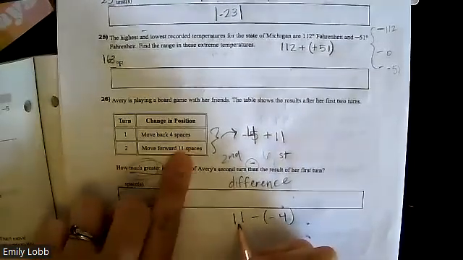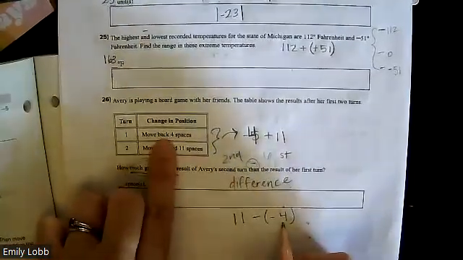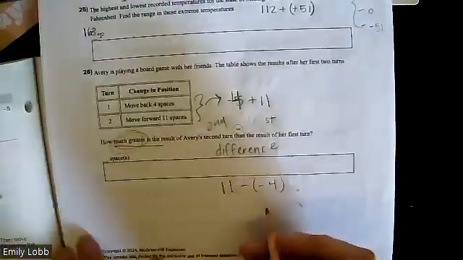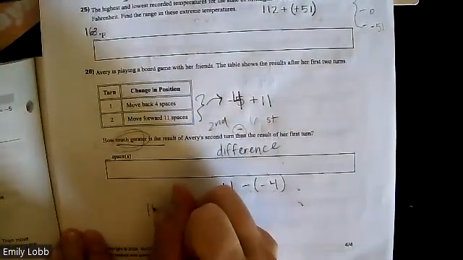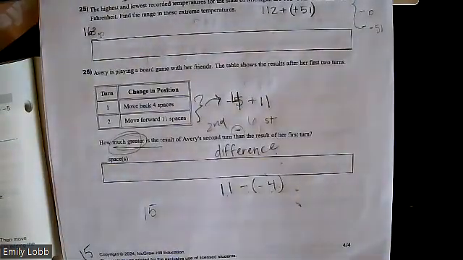Here's the second, it's positive 11 minus the first, which is negative 4. So remember, change. So how much more? 15 more spaces they got to move, right? If you're going back 4, the difference between going forward 11 and going back 4 is 15 spaces. Does that make sense? Nope.